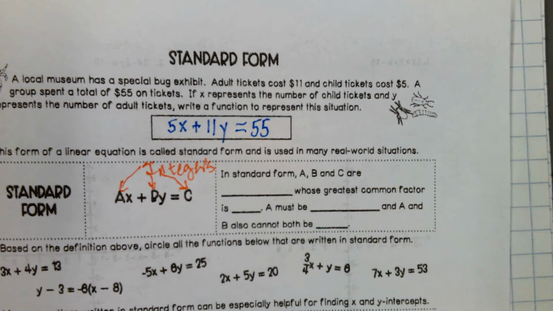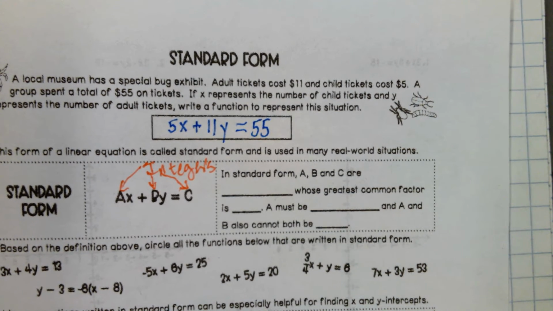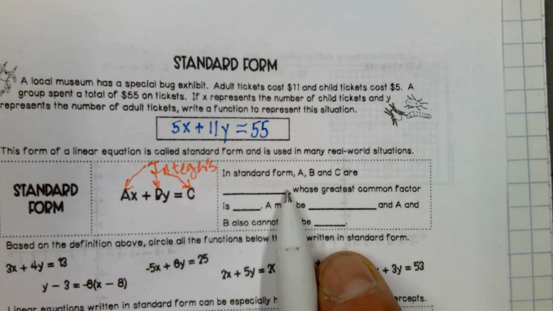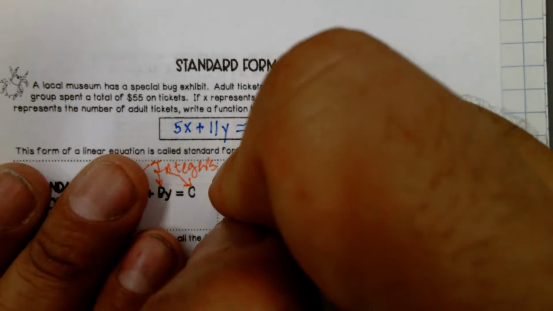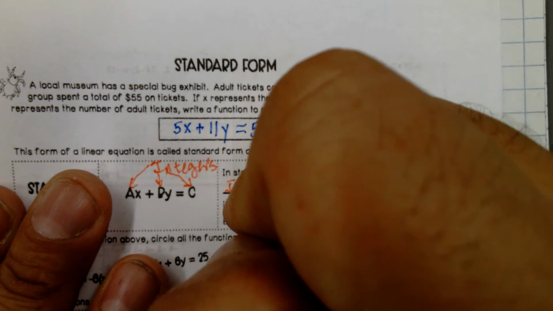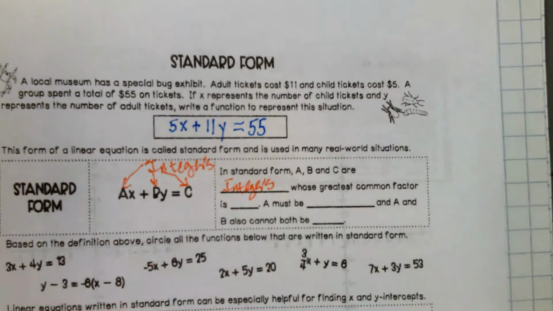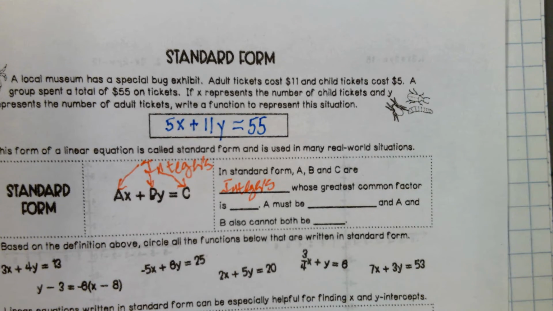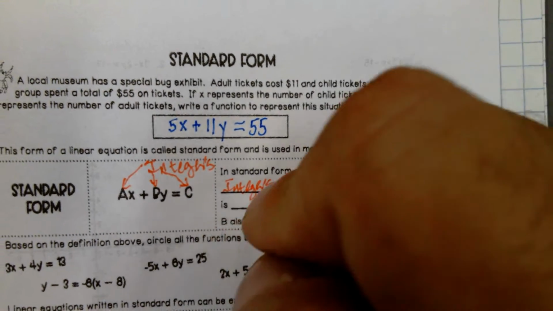But there's some restrictions there. So over here to the side, in standard form, A, B, and C are, like I said, integers whose greatest common factor is 1.